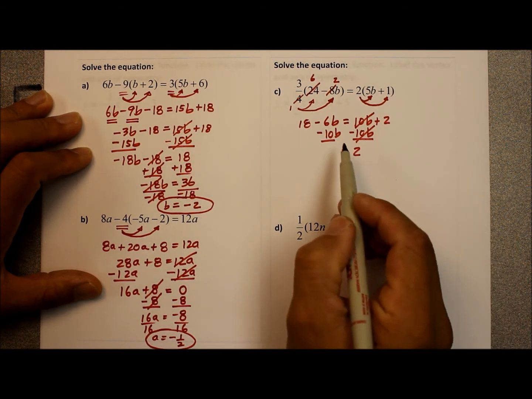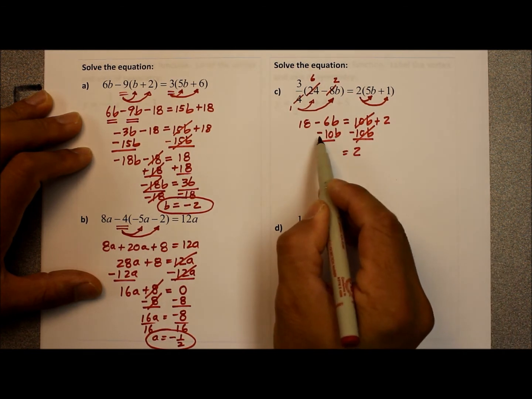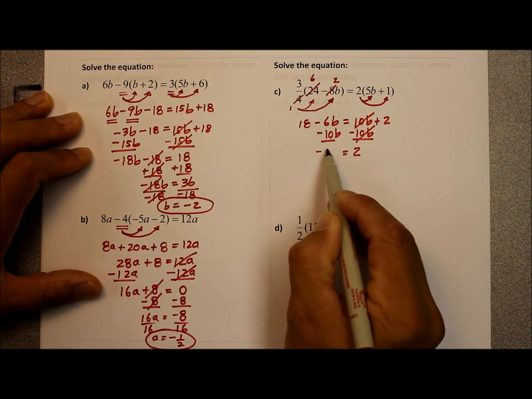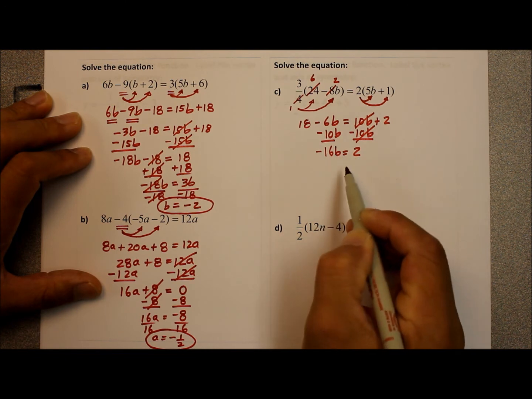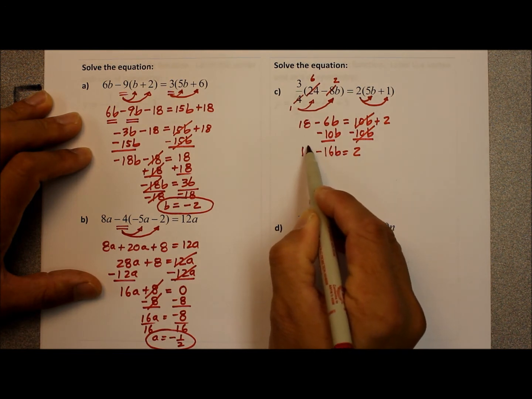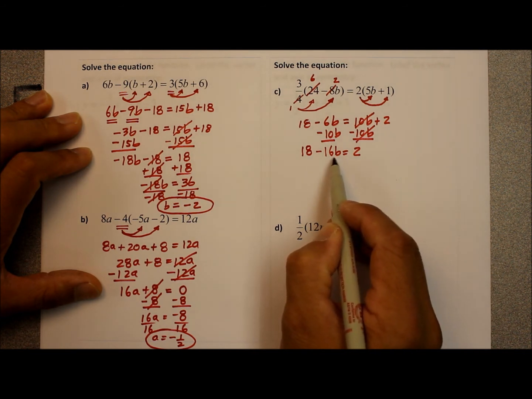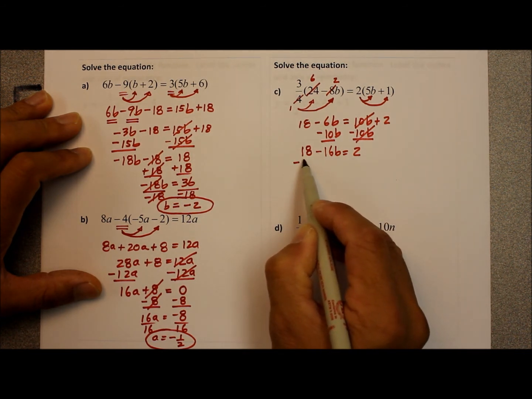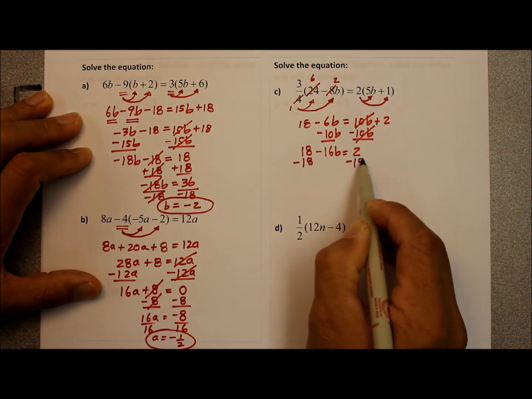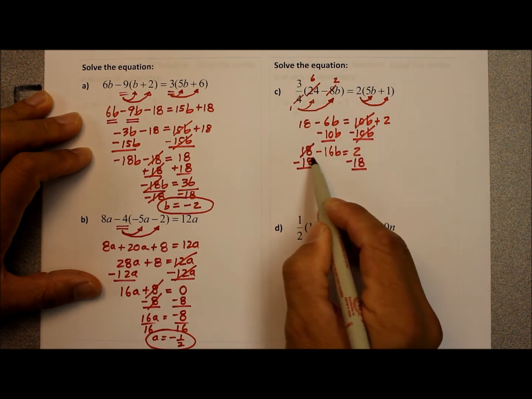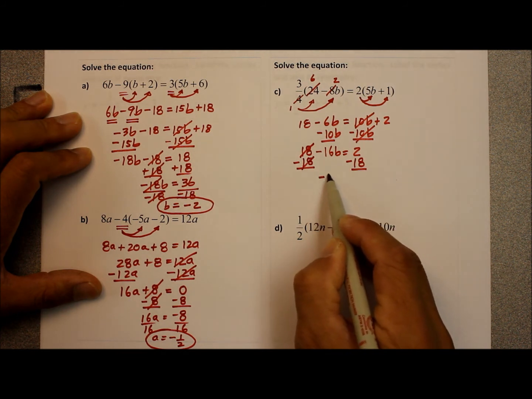On the left side, negative 6b and negative 10b becomes, well, they're both negative. When you combine them, becomes negative 16b. And 18, we haven't done anything, so we're going to write it down here. Now, to solve for b, we have to move the 18. So we're going to subtract the 18 to both sides of the equation. Subtraction property of equality. So all that remains on the left is simply negative 16b.